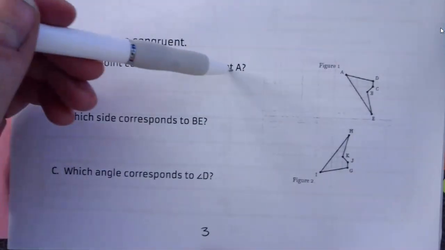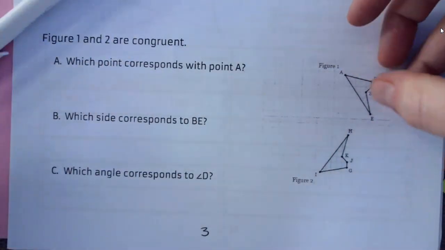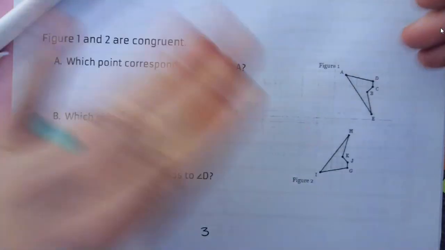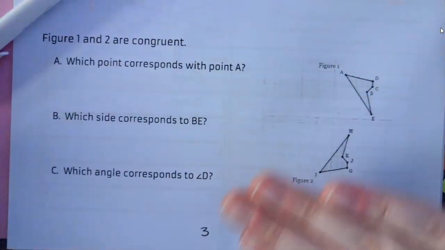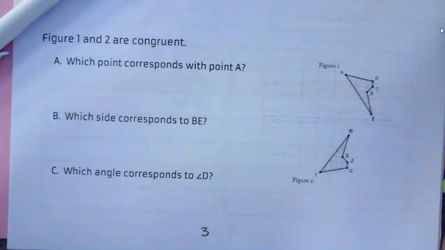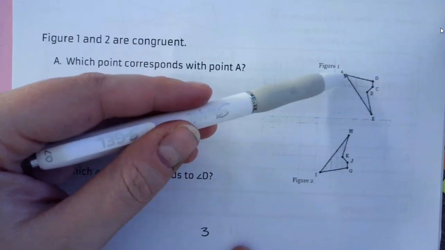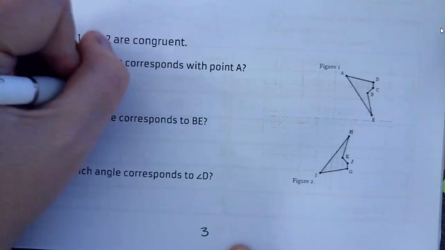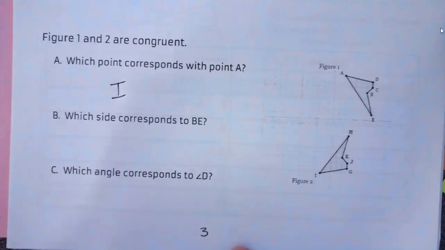Which point corresponds with point A? And what you're going to do is you're going to look at these, and these have been rotated and also transformed in a way, like translated. Well, I actually think this looks like it's been reflected, maybe rotated and reflected, but it's basically been moved around. And we still need to match up the spots. So if we look at this, A actually matches with point I, and so we would just write I there. A and I match.